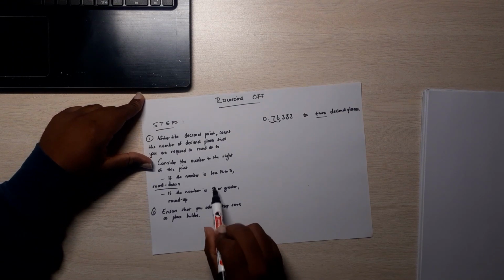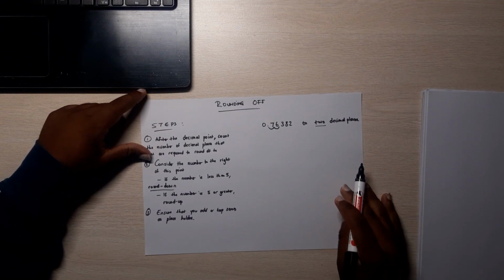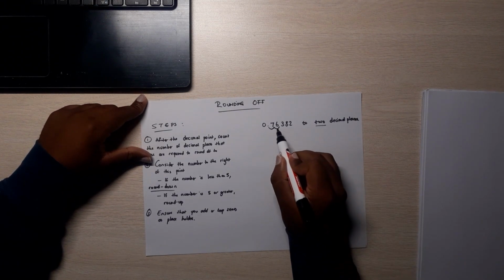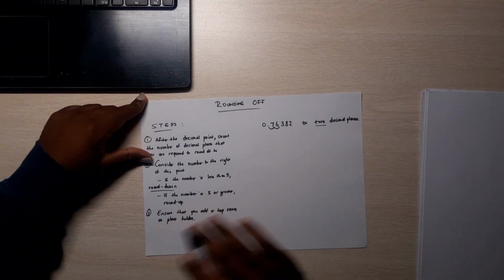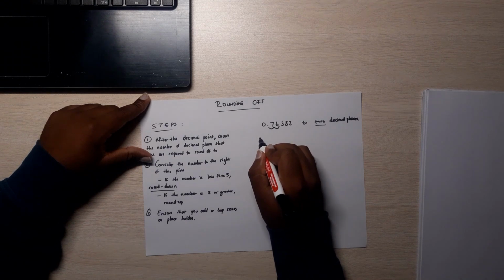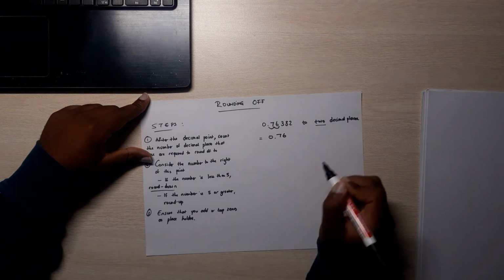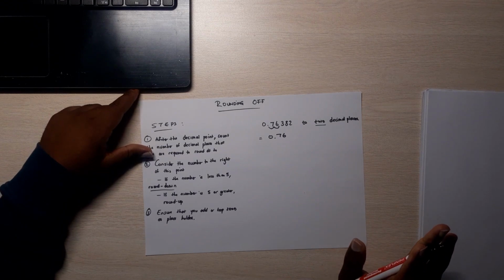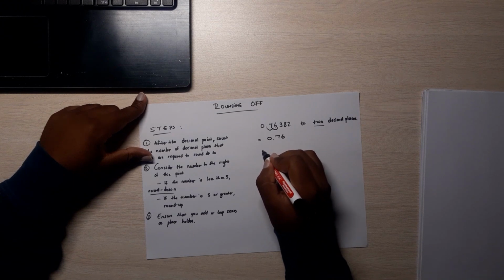Now, to the right of this number, the number is 3. So if it is less than 5, we round down, right? So what does this mean? This number stays as is, and every number to the right of this point disappears. Magic. So this becomes 0.76. Okay. Good. Right. Let's do another example.